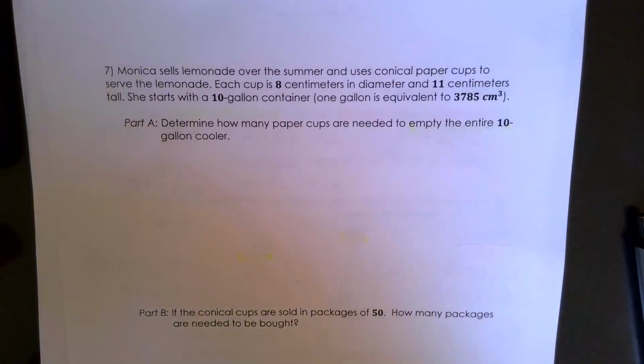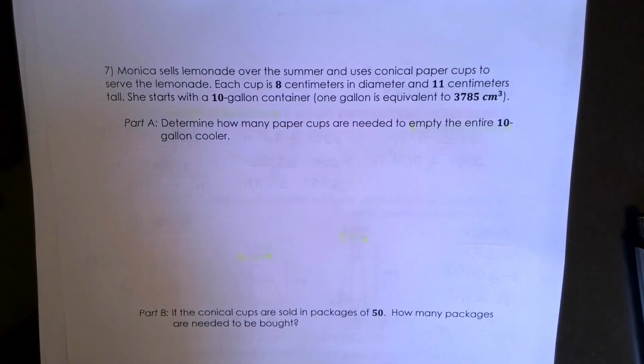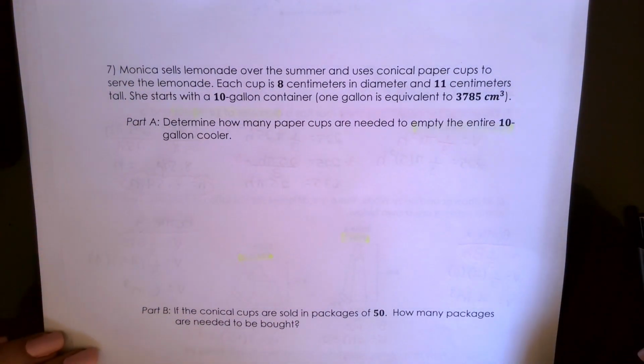Okay, so it's a word problem. Let's highlight what's important. So skim through it again.